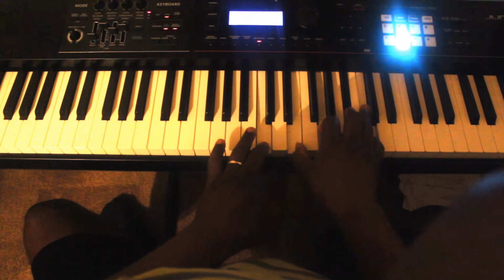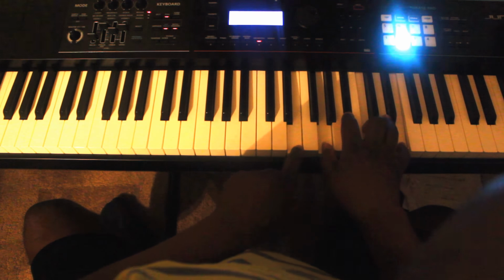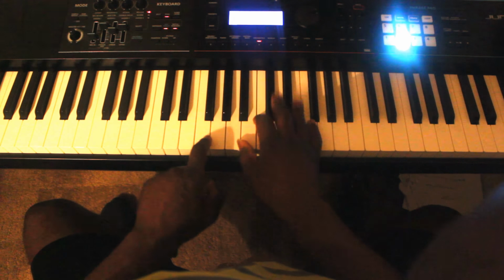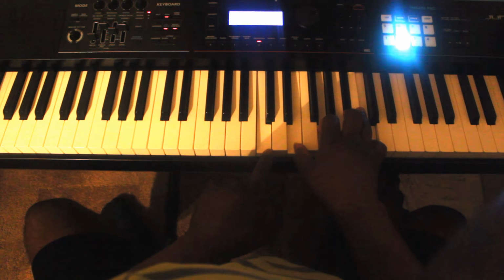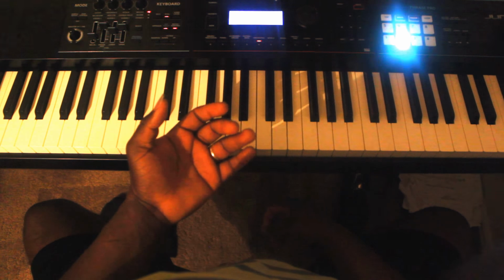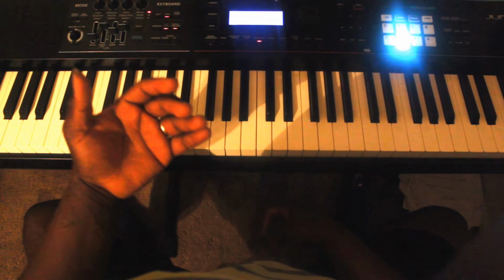Of course, we have the C7, D minor 7, C7, D minor 7, C7, D minor 7, G7 back to C7. Again, C7, D minor 7, C7, D minor 7, C7, D minor 7, G7, C7. Again, it's just a system I personally use to harmonize African music.